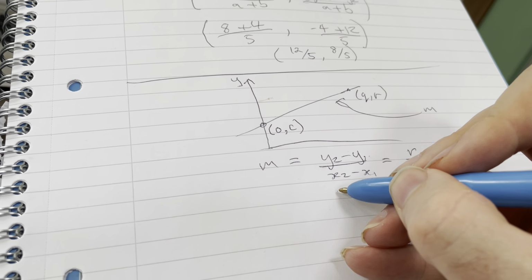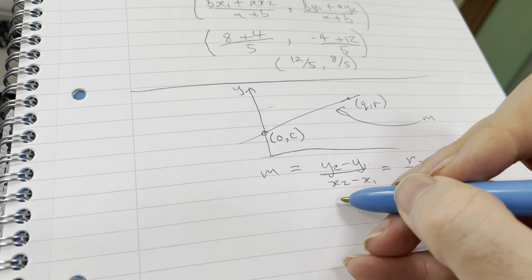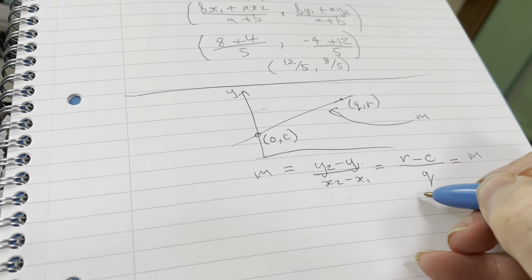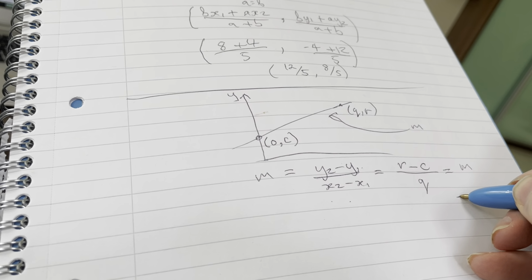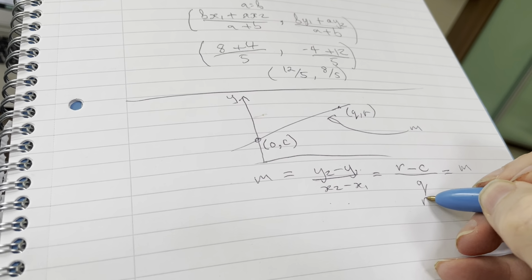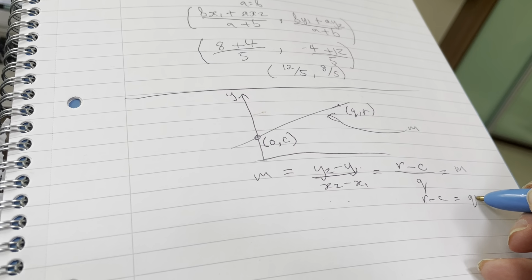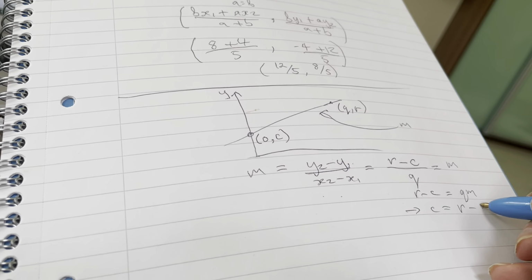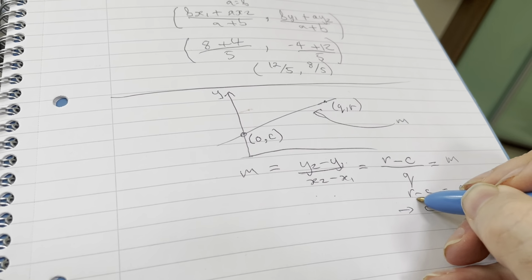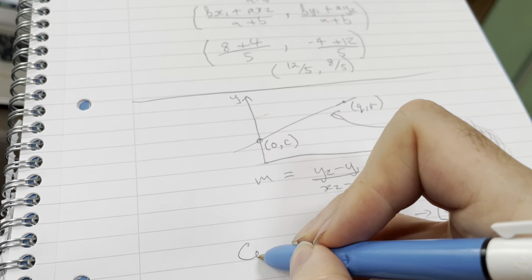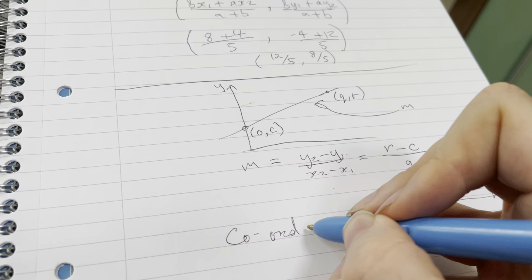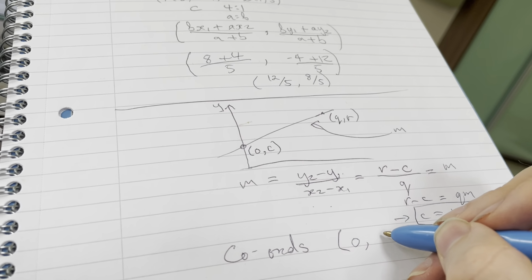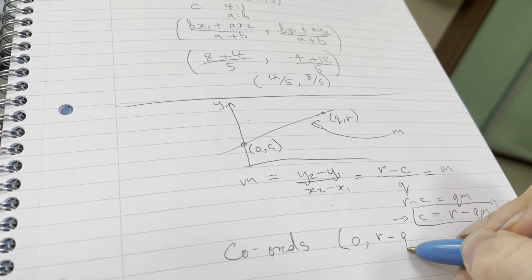And you asked for the coordinates of the point, so we're looking for c. So r minus c is equal to qm, so c is equal to r minus qm. Important to get the exact answer, so the coordinates are 0 and r minus qm.